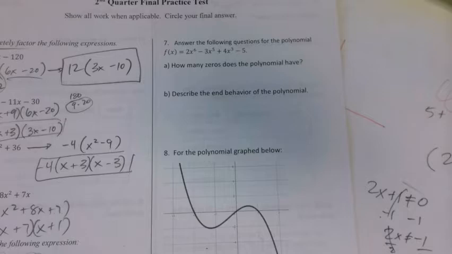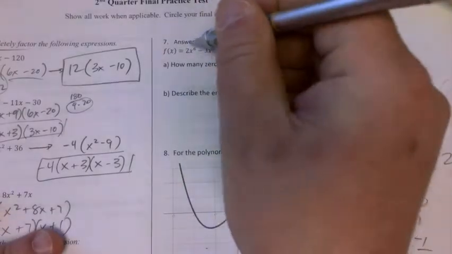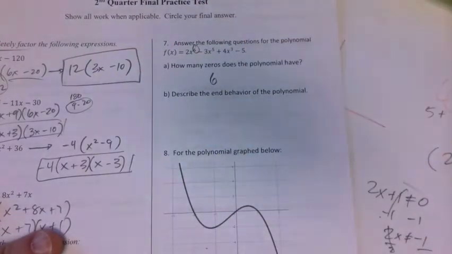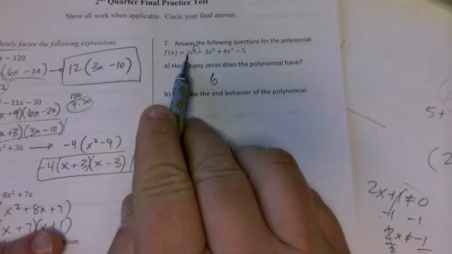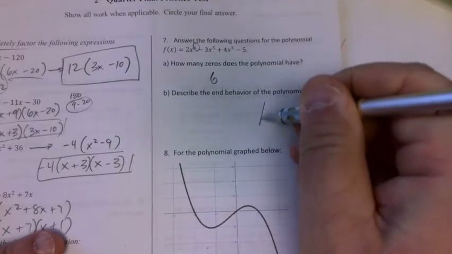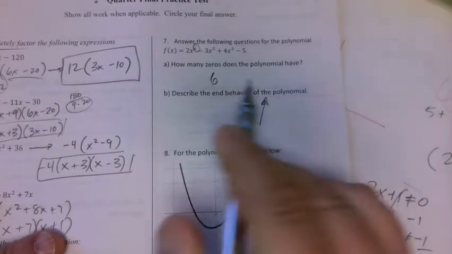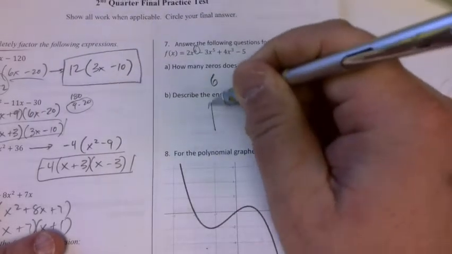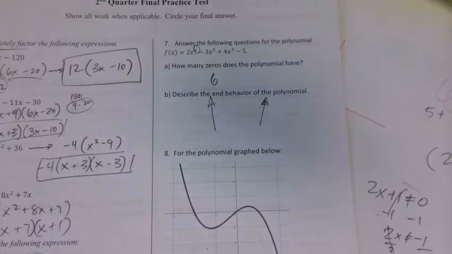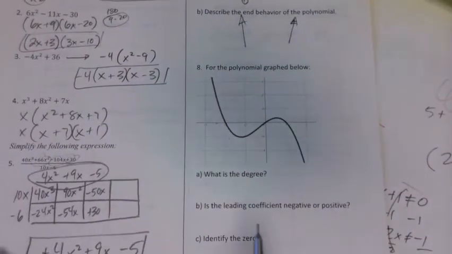Answer the following question for the polynomial. How many zeros? 6 degrees, 6 zeros. End behavior. Well, the leading coefficient is positive, so it's going up to the right. And it's an even degree, so it's the same on the left, going up to the left. Cool. Okay, for this polynomial, what's the degree?